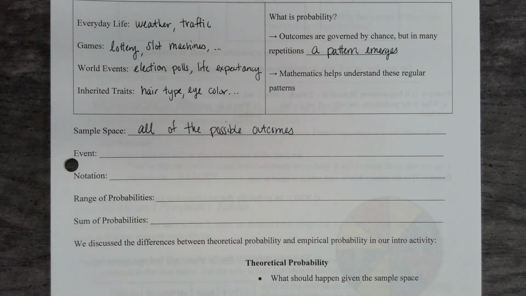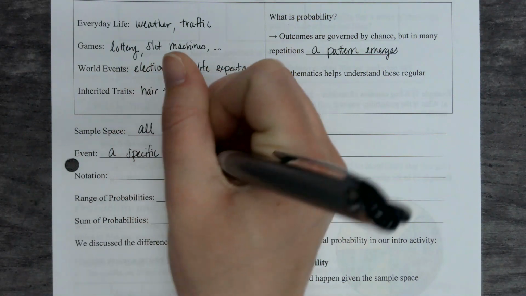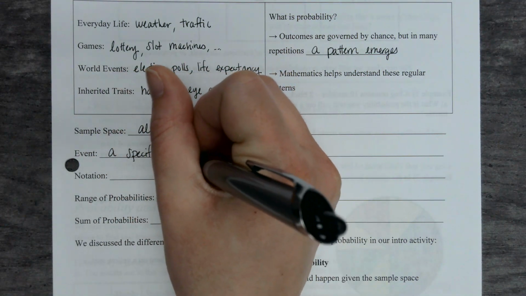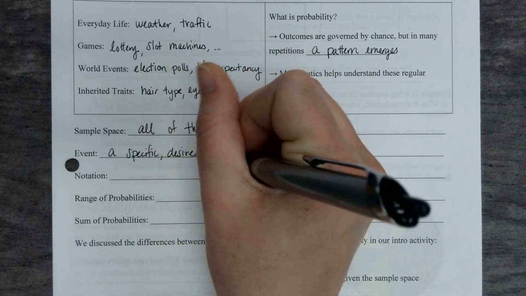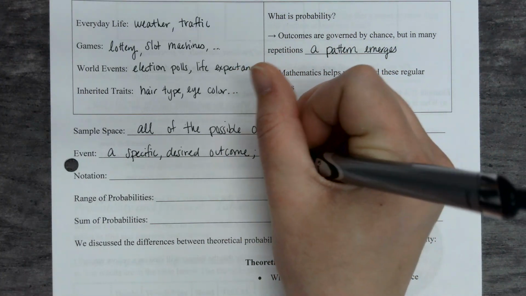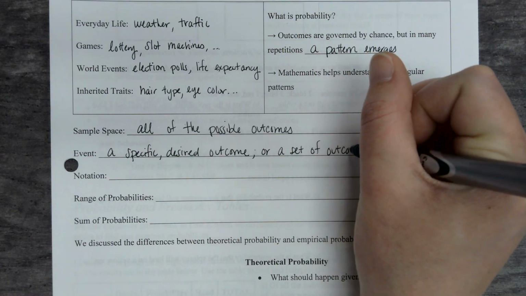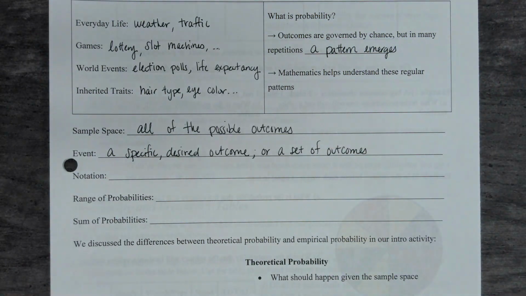Now, an event is mainly a subset of the sample space. So it's a specific desired outcome, or a set of outcomes that we want from our sample space. So our event is just a specific or desired outcome, or it's a set of outcomes. Sometimes we want something more than one outcome here.